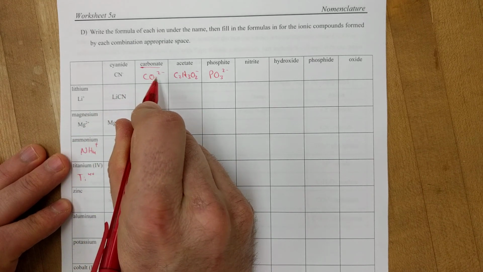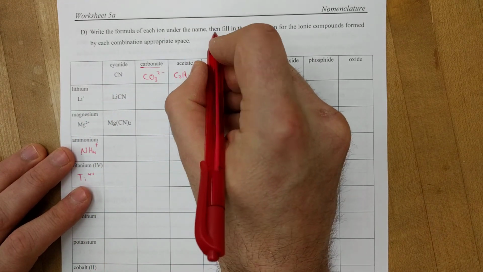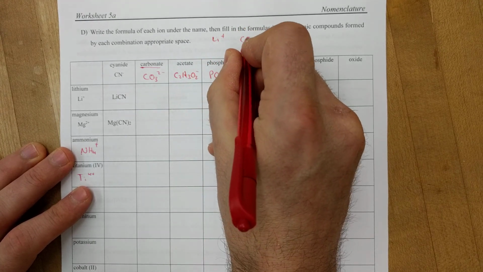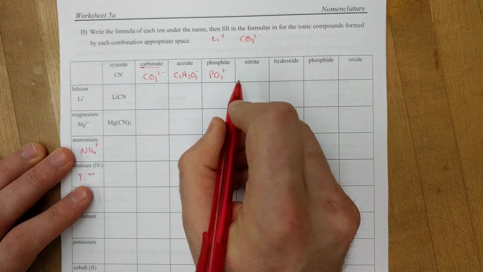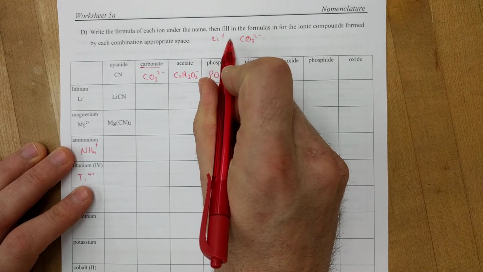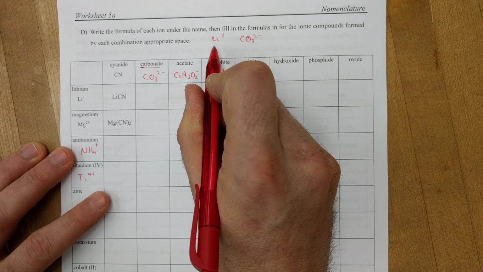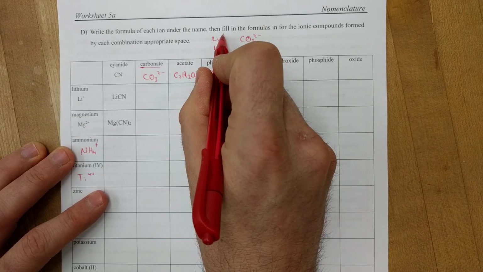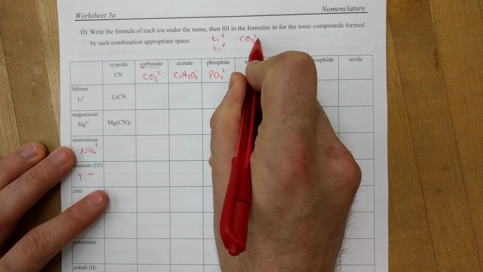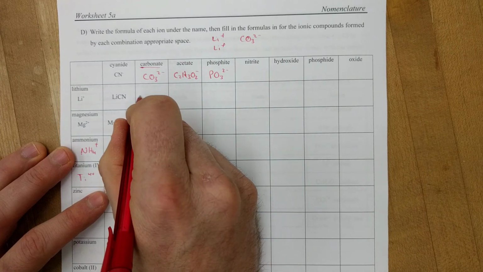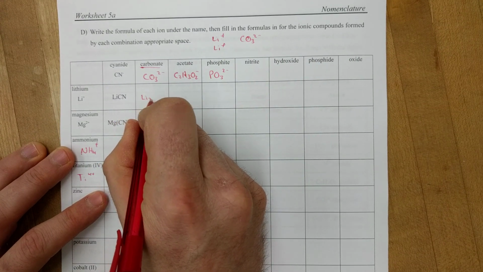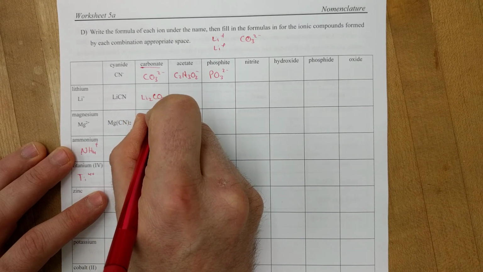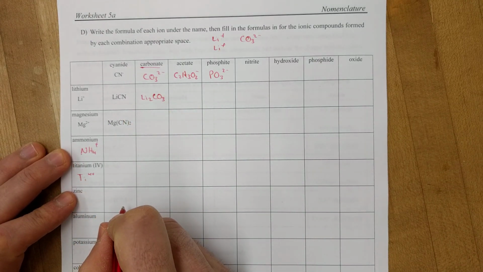So for example, lithium with carbonate, I'm going to do some work right up here. We have a lithium with a positive 1 charge and a carbonate with a 2 negative charge. So the charges have to add up to 0, have to make a neutral compound. So we need 2 lithium pluses to make 2 positive to go with the 2 negative, and we're going to get Li2 for the 2 lithiums, CO3, like that.